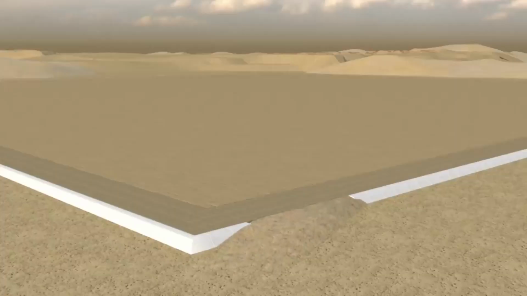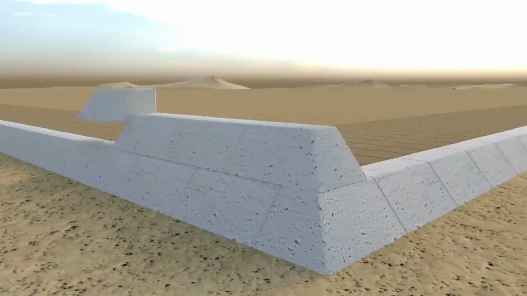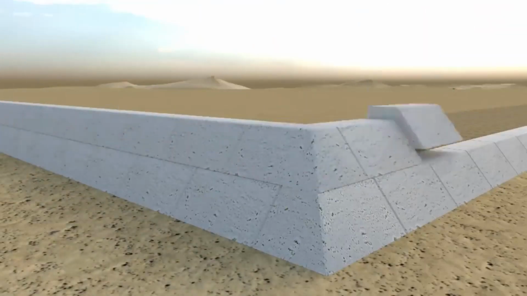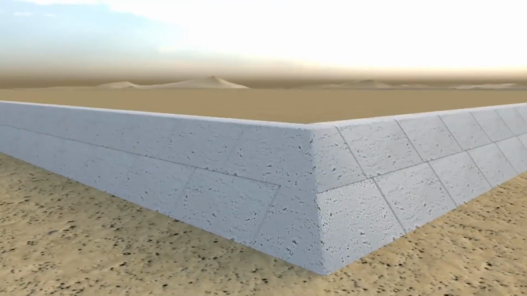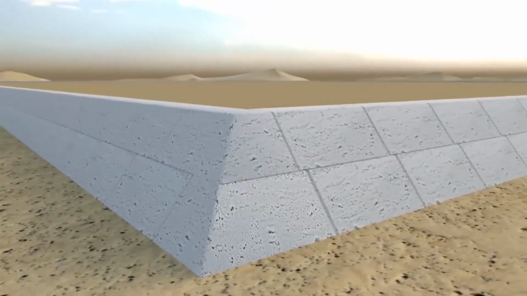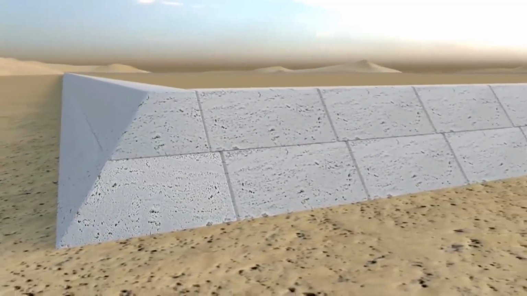The next step was to build the core of the pyramid. This was done by laying the blocks in a series of step courses, starting at the bottom and working upward. The blocks were carefully positioned and aligned to ensure that the pyramid was perfectly symmetrical.